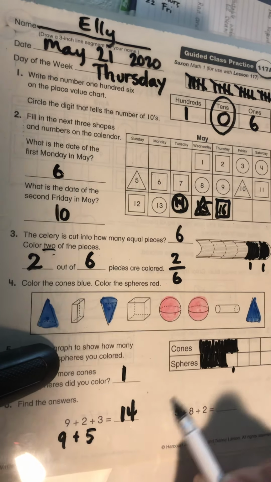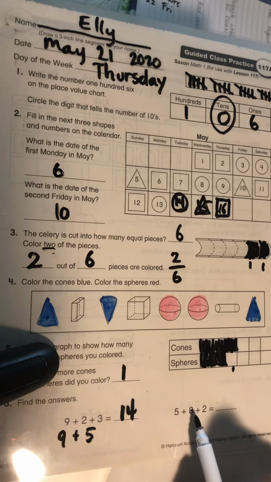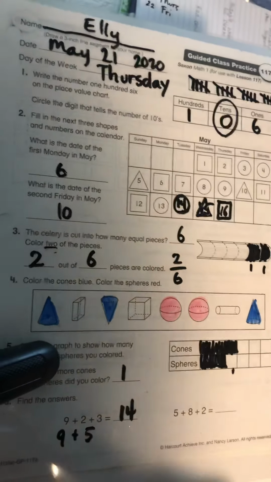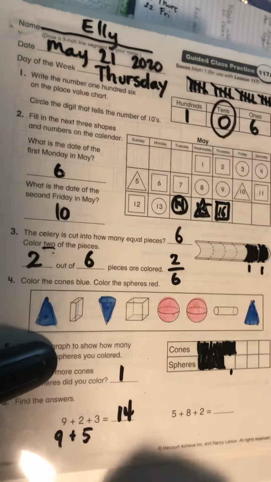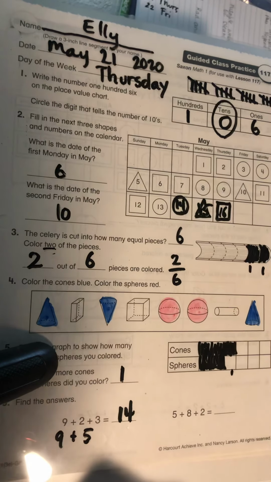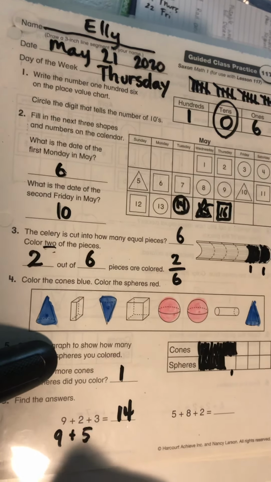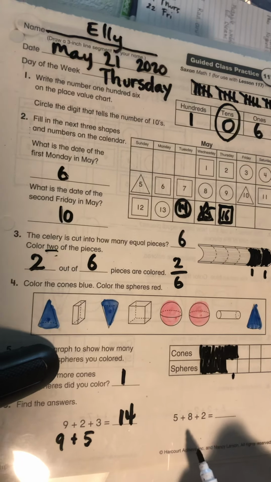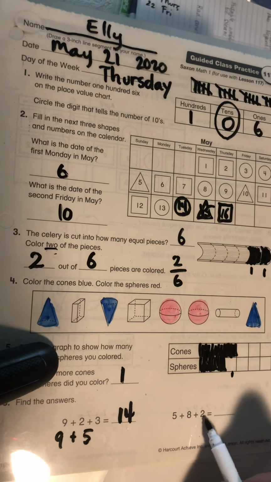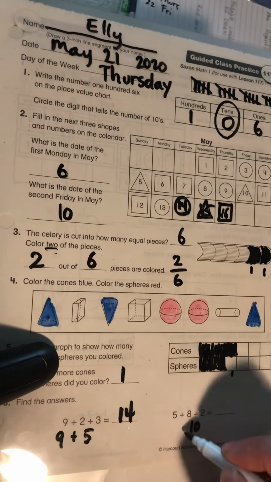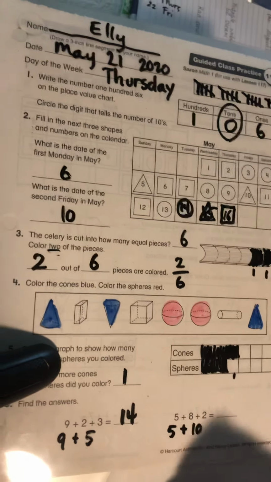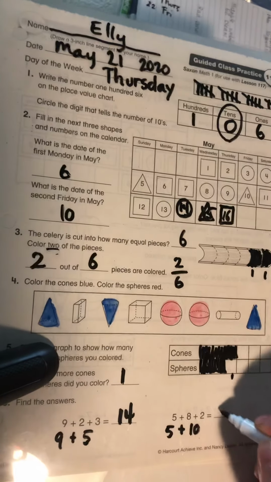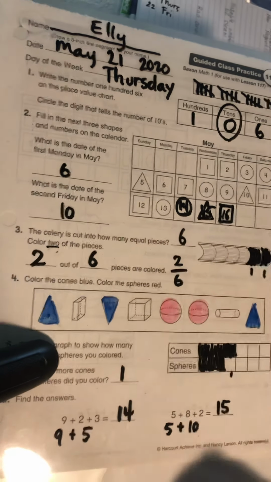Now, if I looked at this one, I could say 5 plus 8 plus 2. And then I'd have to probably get my fingers out and count them. Or not. A lot of us are getting quick enough that we don't need our fingers anymore. We can do this in our heads. But I'm looking at this, and I'm thinking to myself, I know that we've been adding tens. So let's see. I know that 8 plus 2 is 10. And then if we add a 5, we know right off the bat that 5 plus 10 is 15. It's just a little bit of number sense.